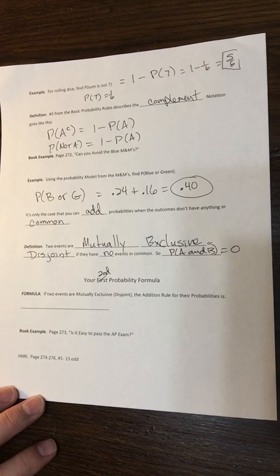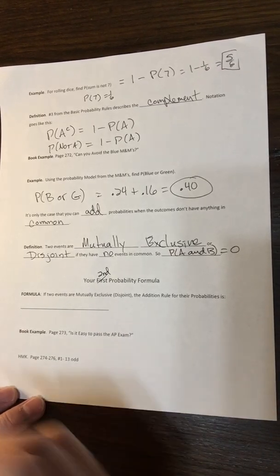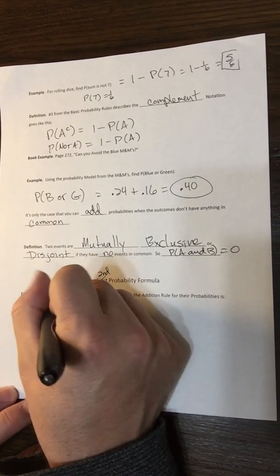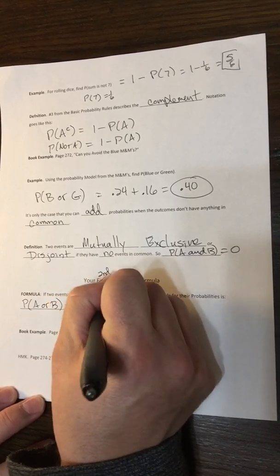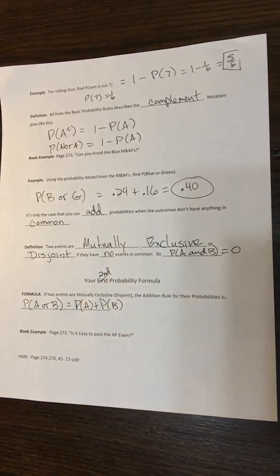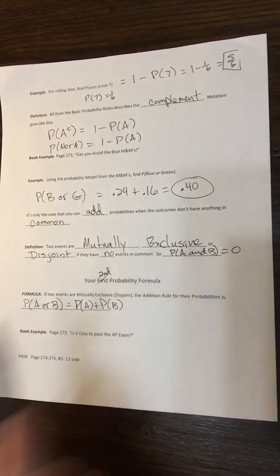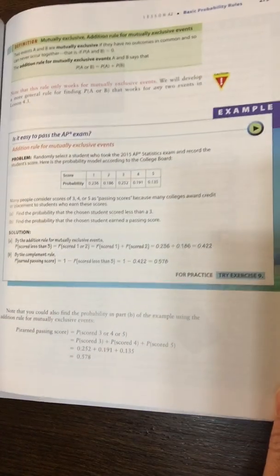If two events are mutually exclusive, they don't have anything in common. The addition rule for probabilities goes: probability of A or B, just like blue or green a moment ago, is equal to the probability of A plus the probability of B. I'm allowed to just straight up add the probabilities as long as they don't have anything in common. Okay, let's go to page 273 and close this set of notes out here.